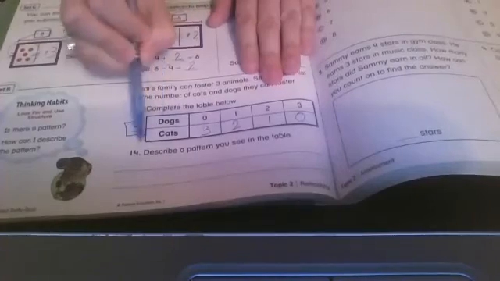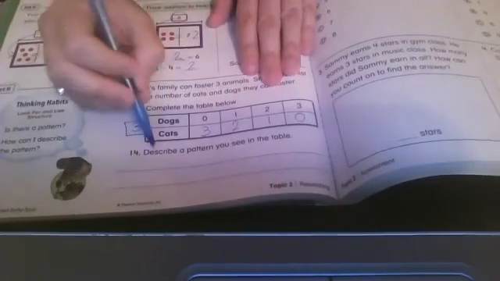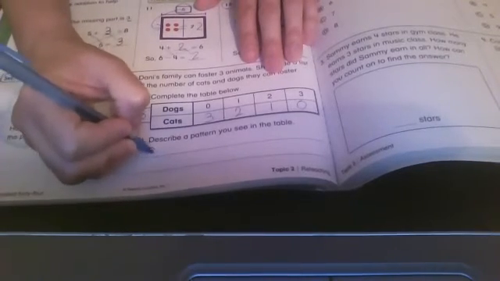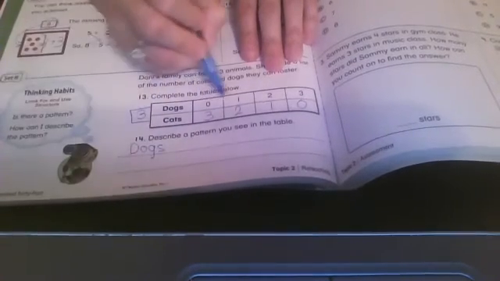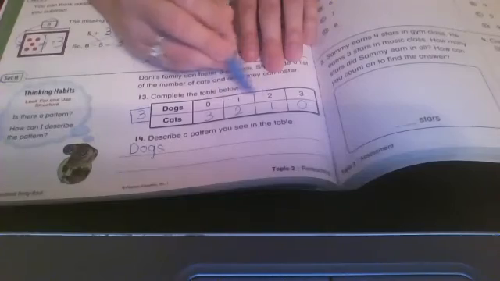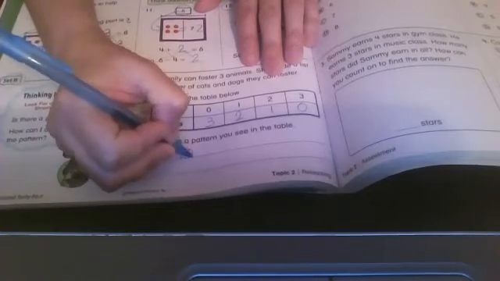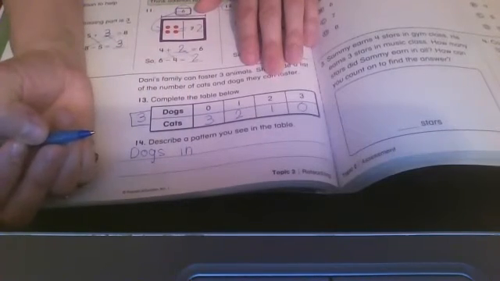So my answer could look something like, describe a pattern you see in the table. Dogs. And another word for get bigger is increase, right? It goes up. Dogs increase. There's the first part, we know that, in, right?